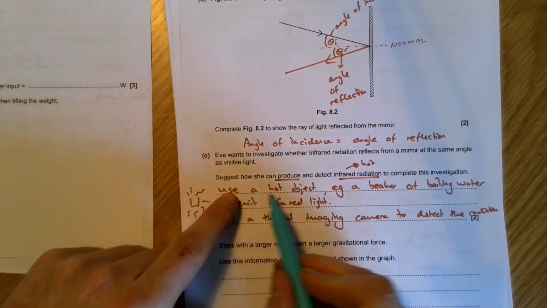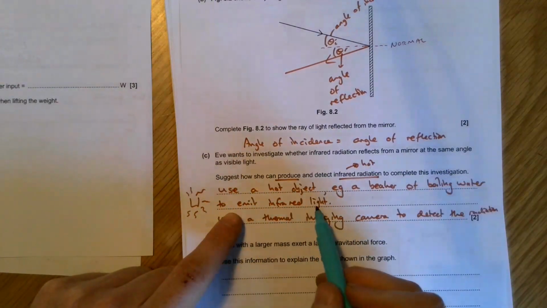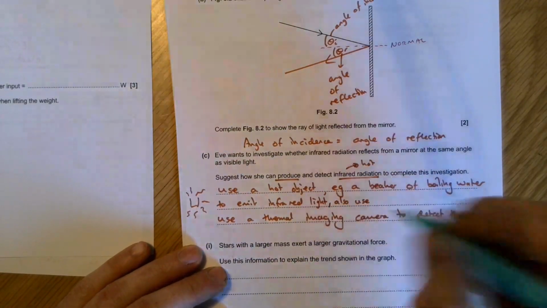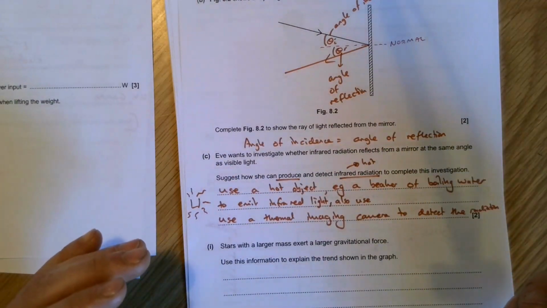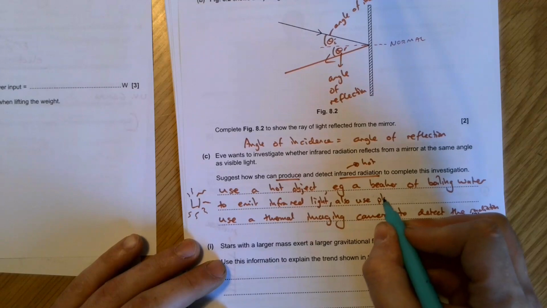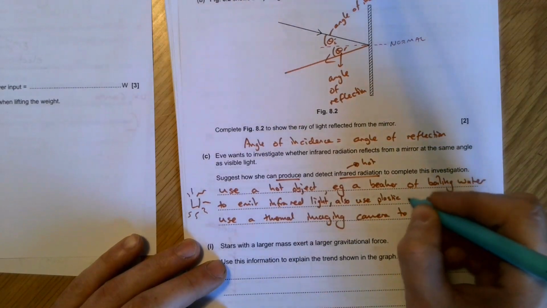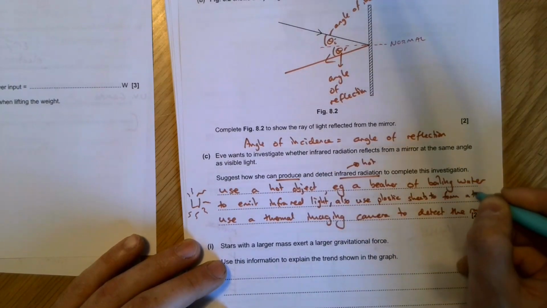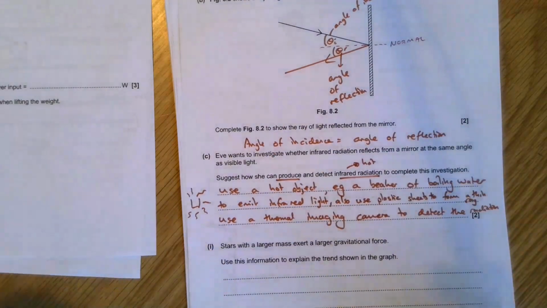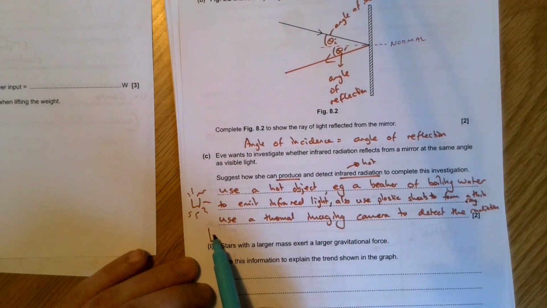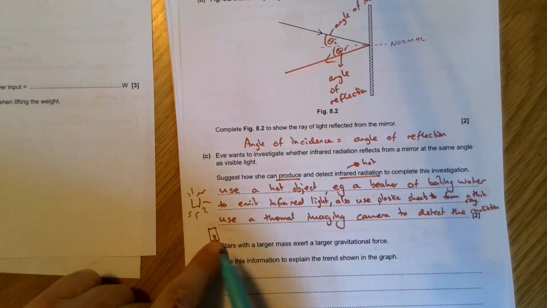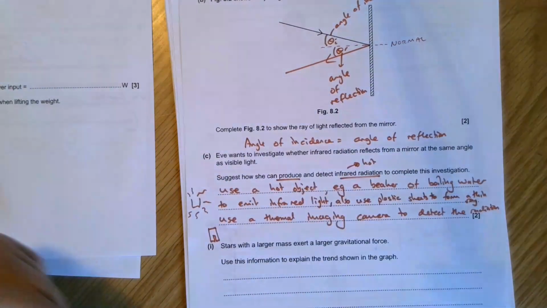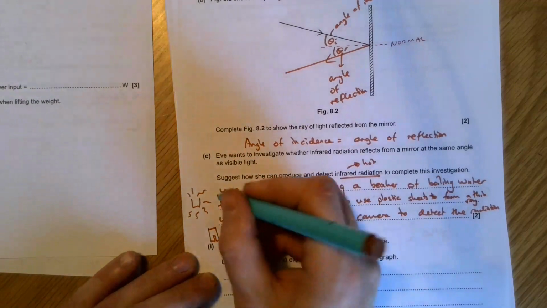So if we wanted to do this, use a hot object, e.g. a beaker of boiling water, to emit infrared light. We would also use something that blocks infrared radiation, for example plastic sheets, to form a thin ray. Rather than when you use a ray box, you always pass the light through a very thin slit. If you use something that blocks infrared, you could do the same thing and you get a thin beam of infrared. Or there's probably an even easier method for this.